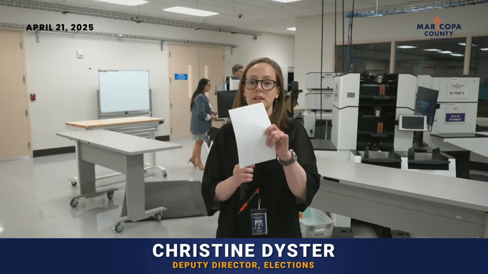For those of you who have never seen a logic and accuracy test before, we are going to be doing the test in several parts. We start with checking to make sure all of our machines are at 0. The next portion will be confirming our accessible voting devices are prepared for this election. We will be firing those up, making sure that the audio functions work, the touch screen functions work, that the various languages, English and Spanish, work, and that we can produce ballots from our accessible voting devices so those can be deployed for early voting.